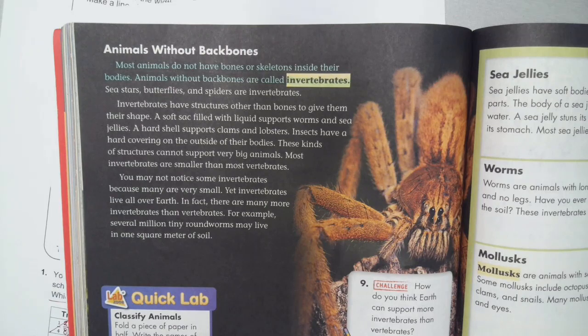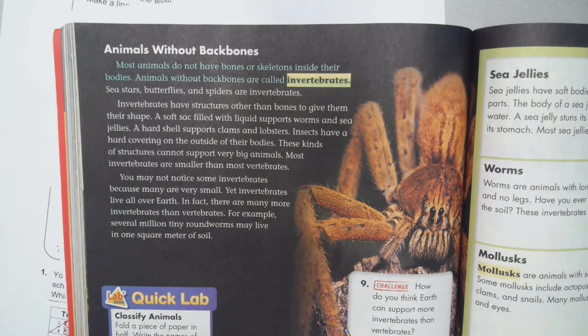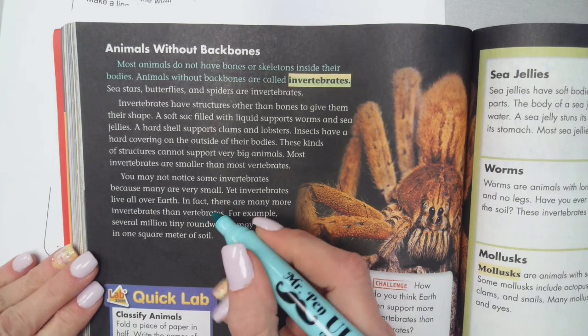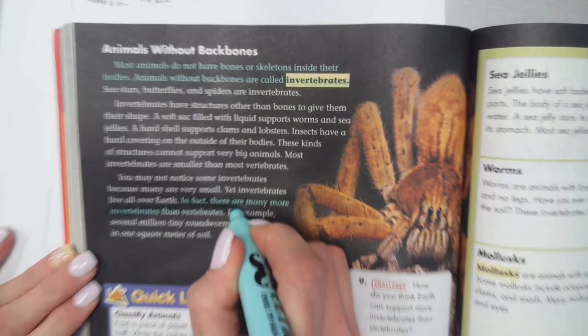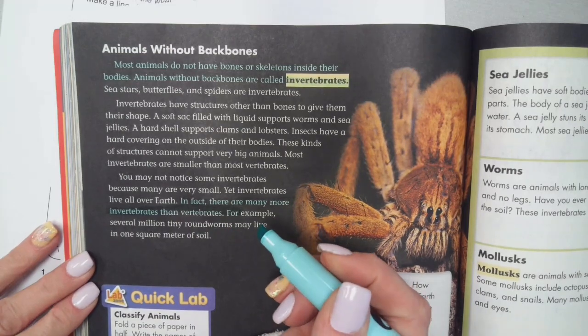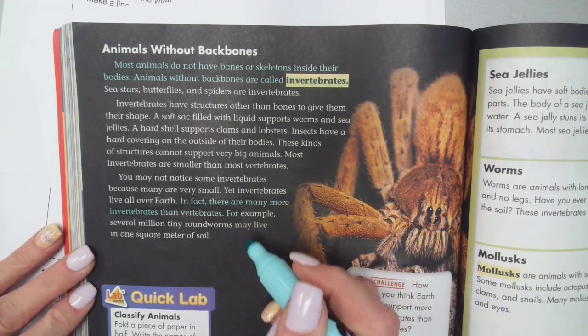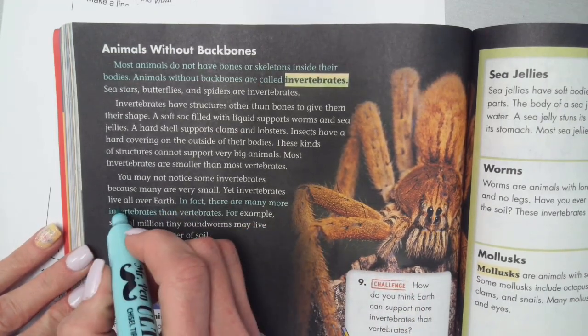You may not notice some invertebrates because many are very small. Yet invertebrates live all over Earth. In fact, there are many more invertebrates than vertebrates. For example, several million tiny roundworms may live in 1 square meter of soil.